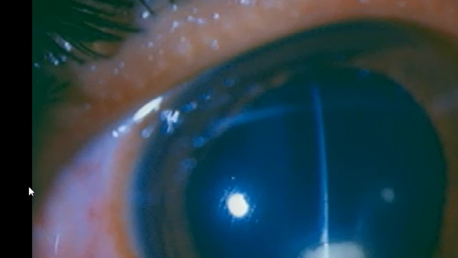So as I mentioned, the bread may have Aspergillus spores, and if you introduce them with a trauma to the eye, you may have the infection in the eye. This is GMS stain, the Gomori methenamine silver stain. It shows the dichotomous branching of the Aspergillus with septate hyphae, typical of Aspergillus.